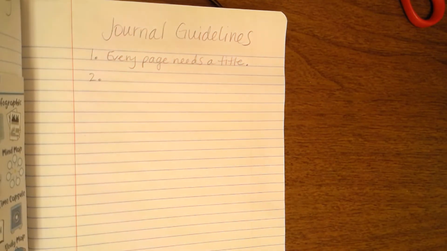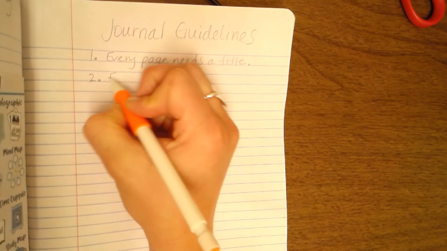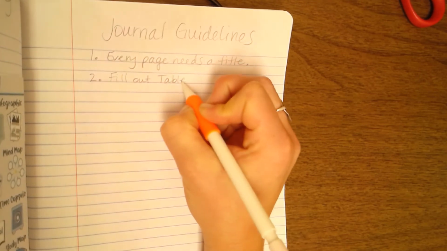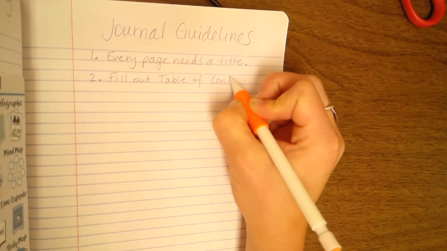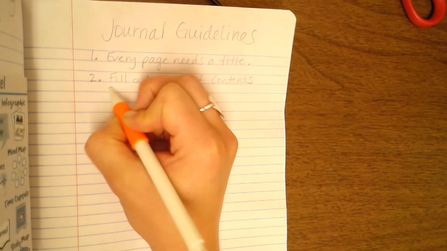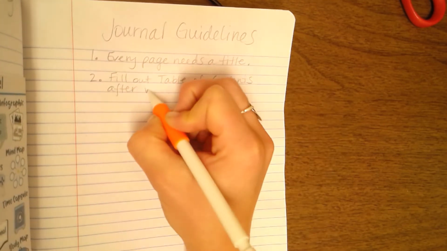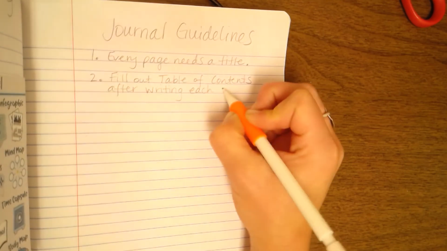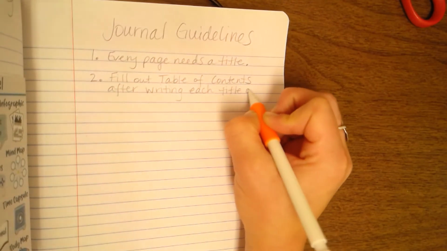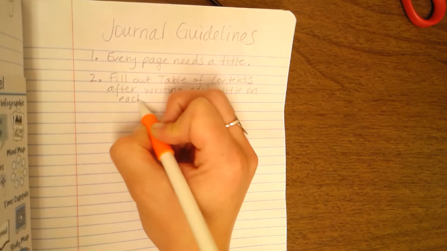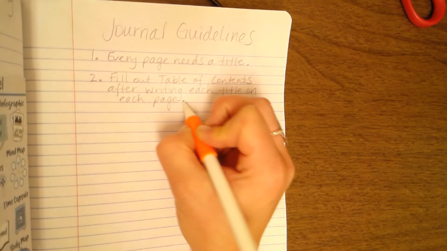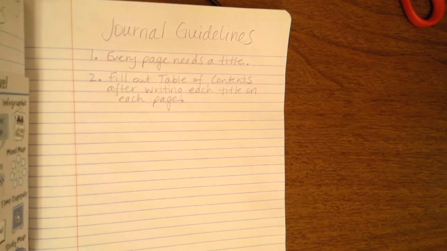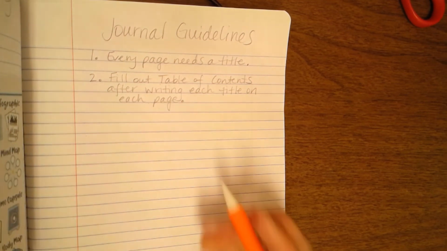I'm going to move on to journal guideline number 2. Number 2 is fill out your table of contents after writing each title on each page. Okay, this is going to be so important as we go on through the year, when we're flipping back to previous pages that we've already done.